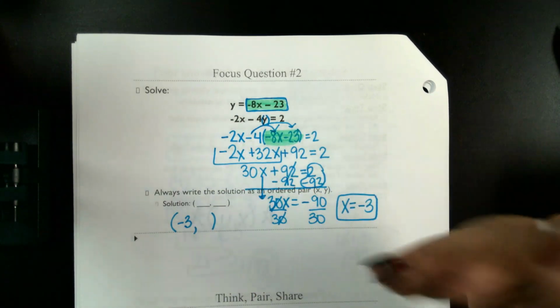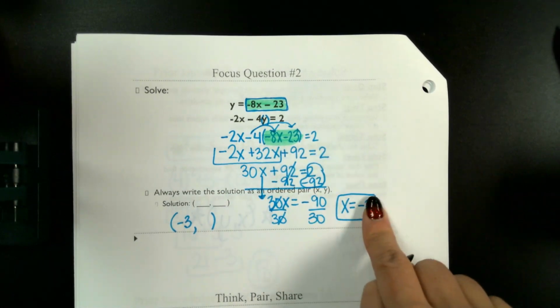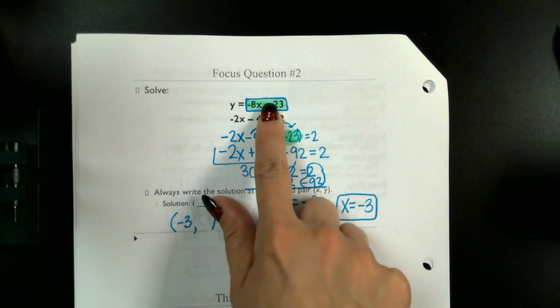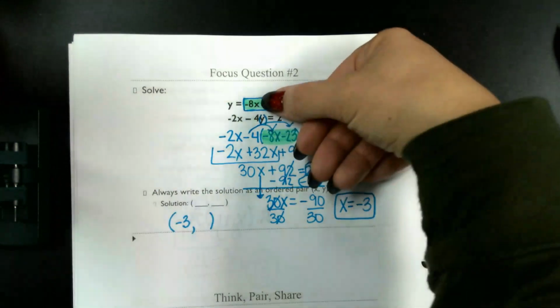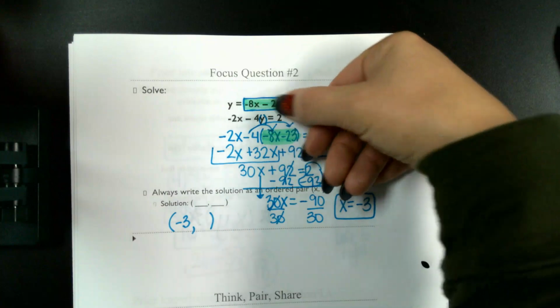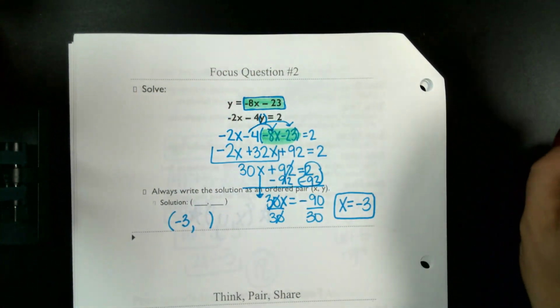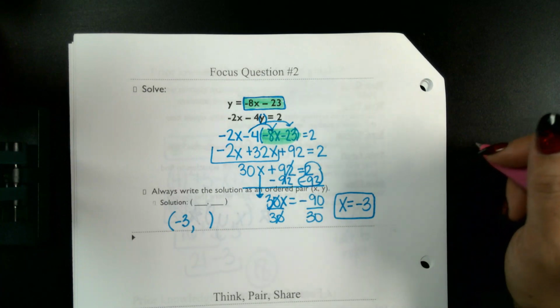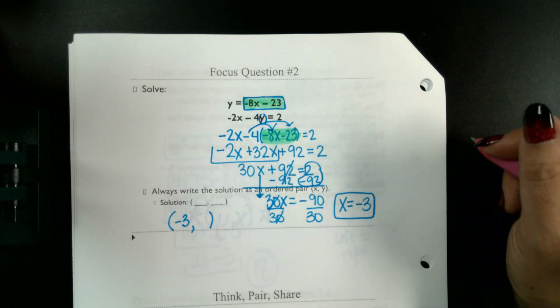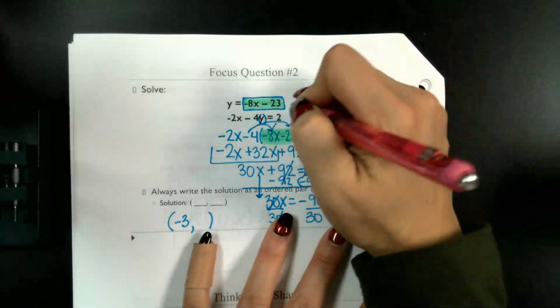But now, knowing that x is negative 3, wouldn't it be easiest to plug this negative 3 in right there, figure out what's in the box, and then that equals y? That's why I always have you do those boxes, because it should remind you, once I find my first answer, plug it into that box, and then you'll have the second answer.